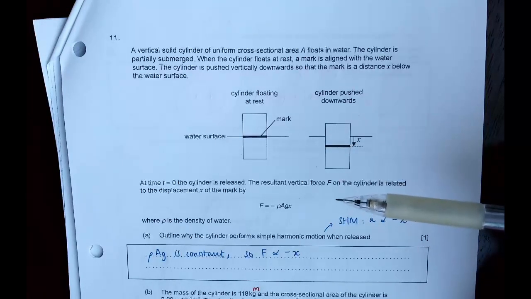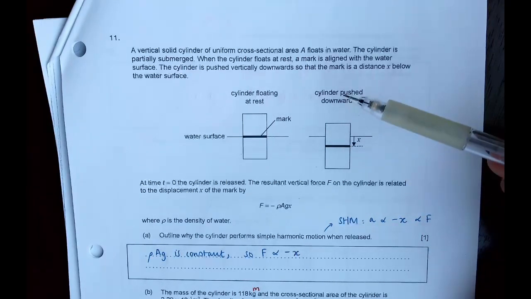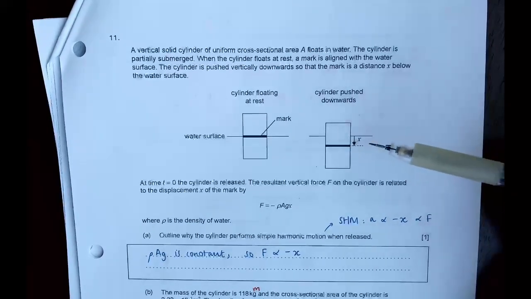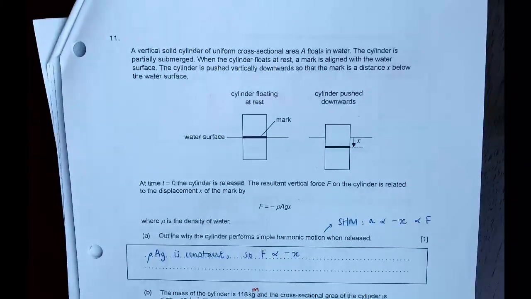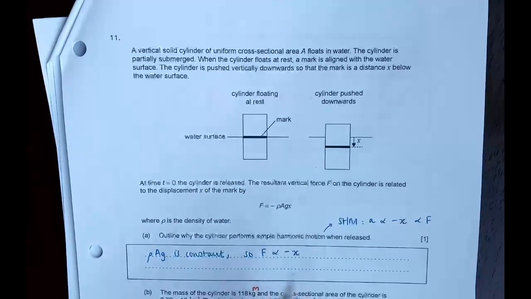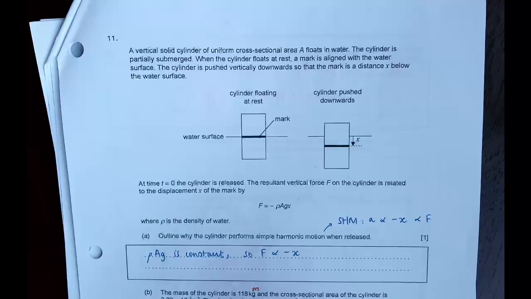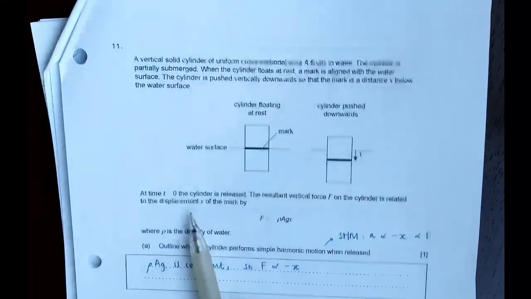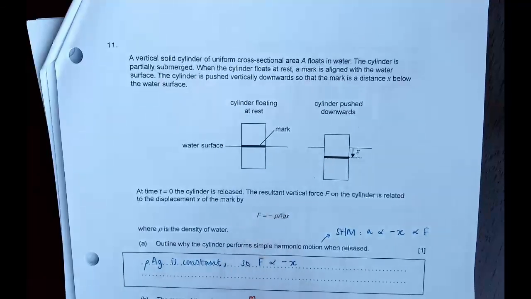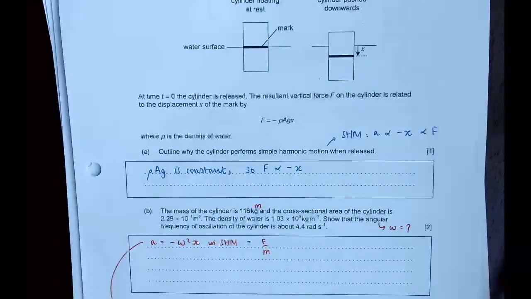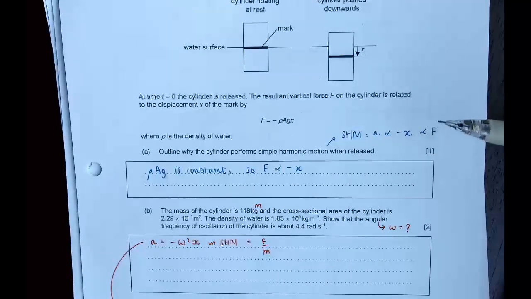The resultant vertical force, which is obviously in the same line as the restoring force in simple harmonic motion, because the equilibrium is this horizontal line, we are told F is minus rho A g X, where rho is the density of the water, A, you're told, is the cross-sectional area, so that's fixed. Rho is fixed, g is obviously a constant. And then it asks you to outline why the cylinder performs simple harmonic motion when it's released.